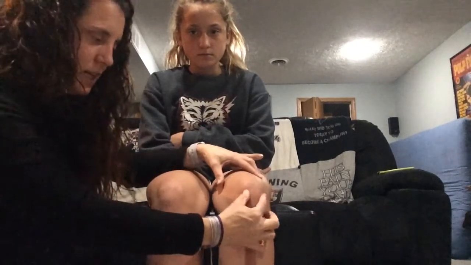And then your patellar tendon is this right here. It goes from the inferior pole of the patella to the tibial tuberosity. And it's this right here.